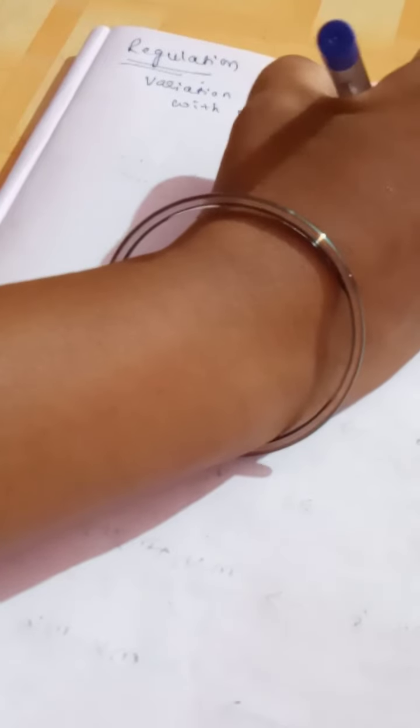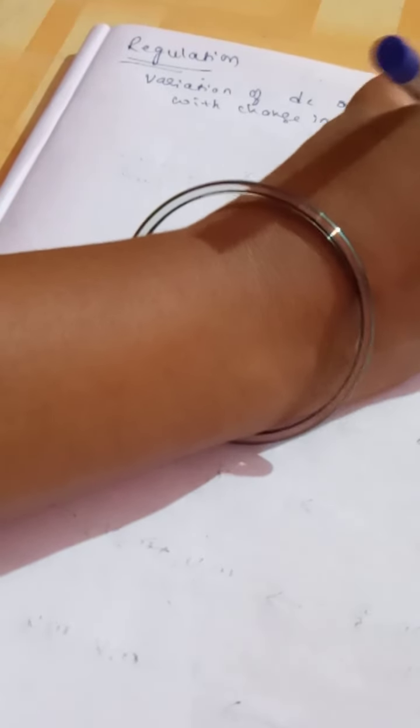Now next let us go for regulation. Regulation means nothing but the variation of DC output voltage with change in DC load current.